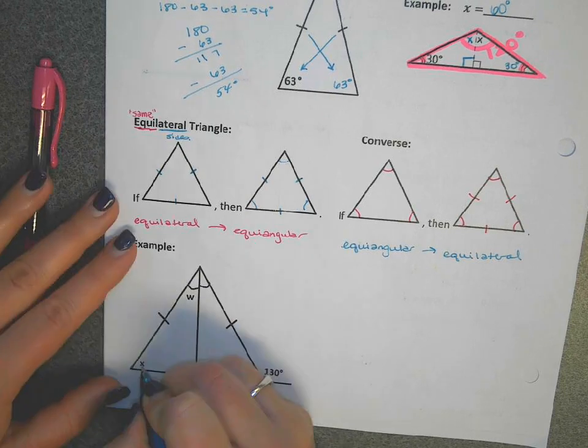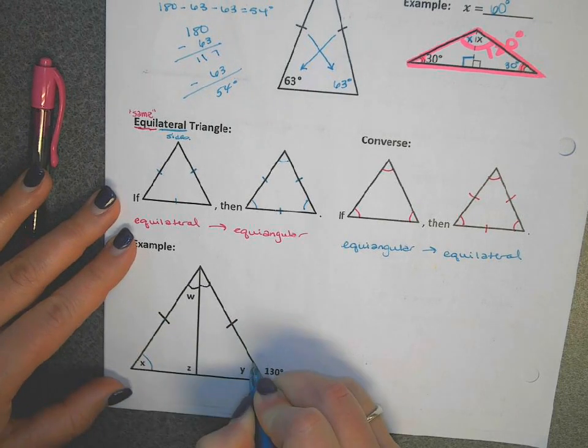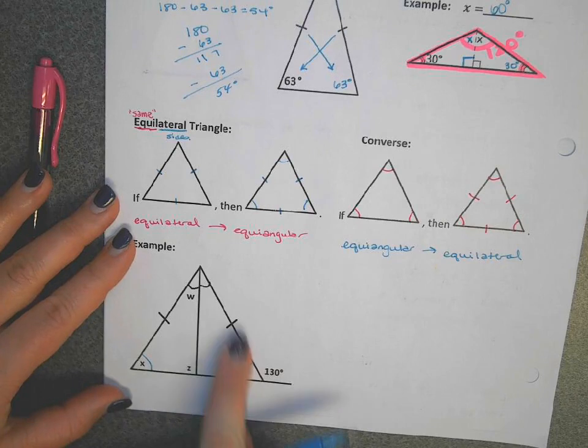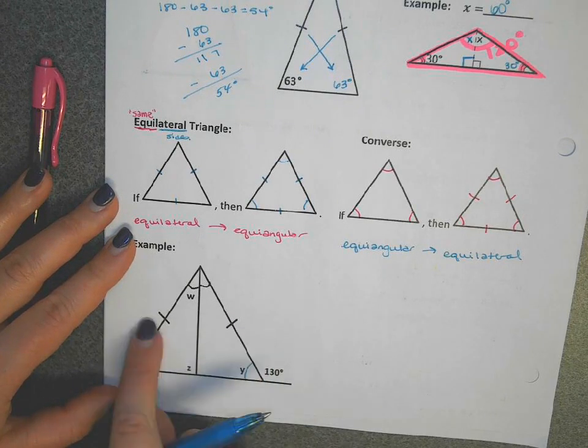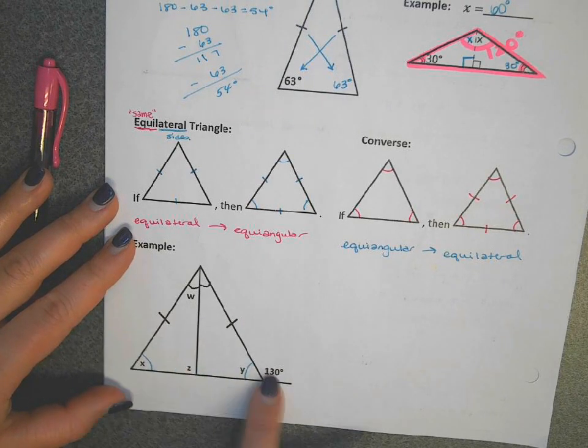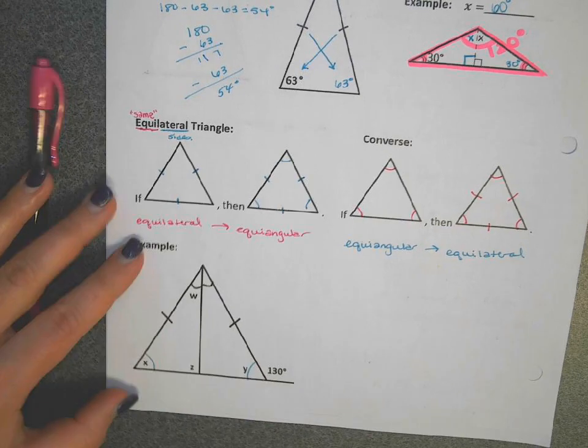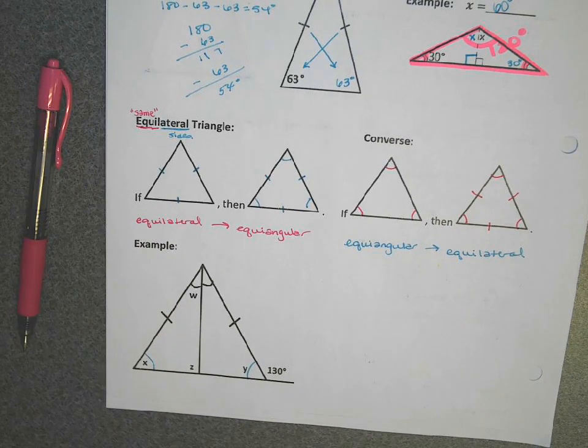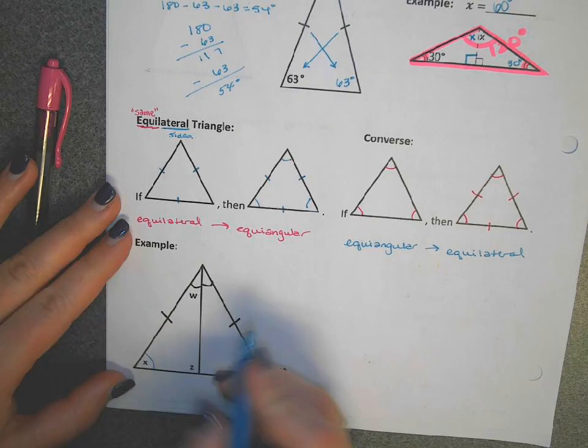X is congruent to Y. So that's the first thing that you see that you can label: X and Y are congruent because of the isosceles triangle there. So you have the congruent legs across from that, across from that. Okay. Very good. What else can you label here? What else can we label? Go ahead. Z has to be a right angle.